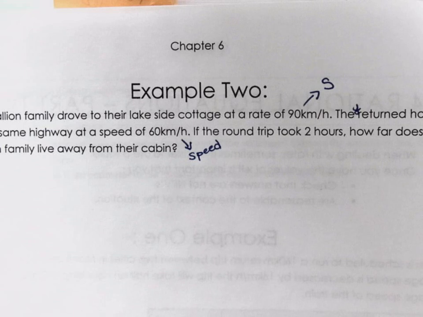So I'm looking for a distance. You guys are like, but that doesn't make sense. If it took 2 hours, you're cutting it in half, but I'm going different speeds. All right, so we're gonna create a table. We're gonna fill some stuff in.